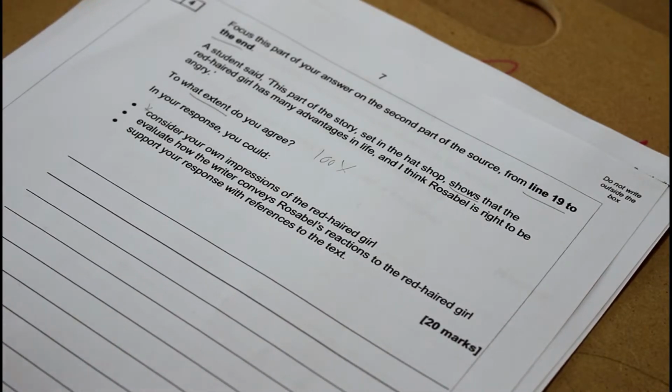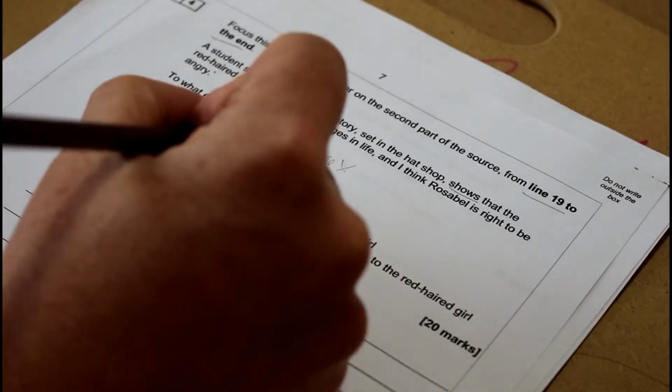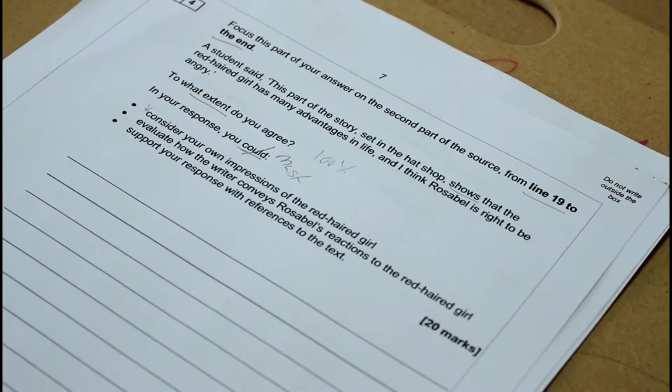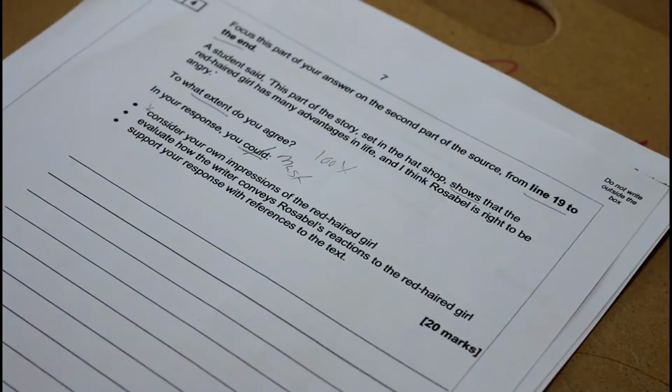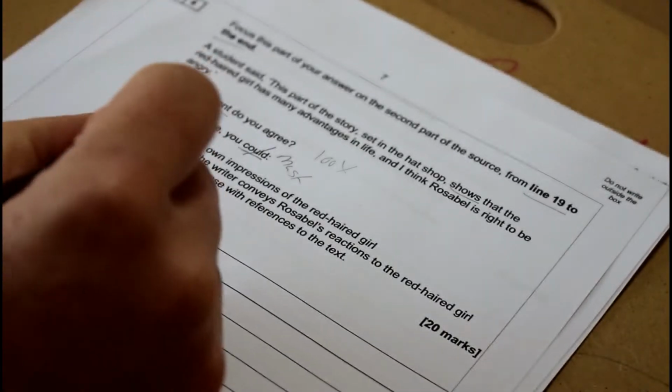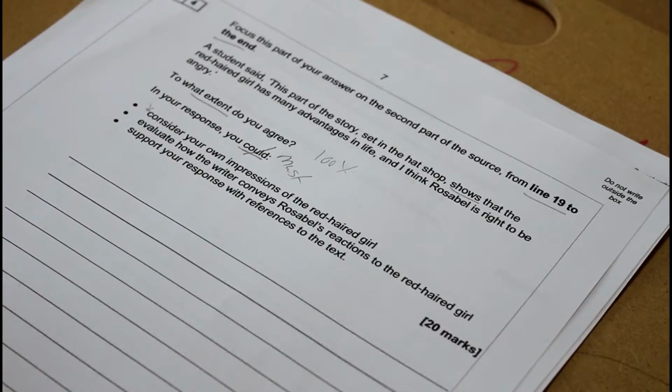So your response, well, this shouldn't read could, this should be must. Your response must, if you want to get marks, this is what you must do: consider your own impressions of the redhead girl. Evaluate how the writer conveys Rosabelle's reaction to the redhead girl.